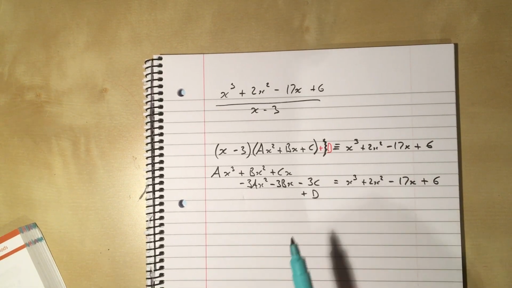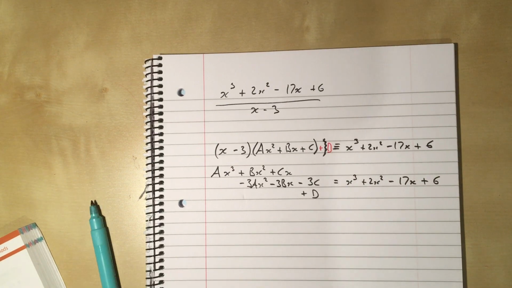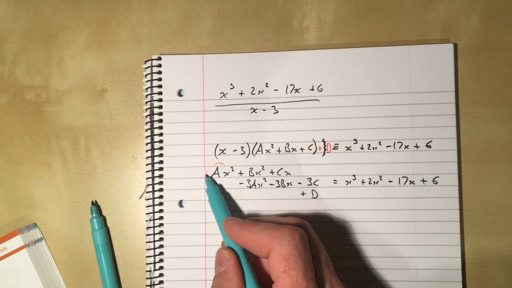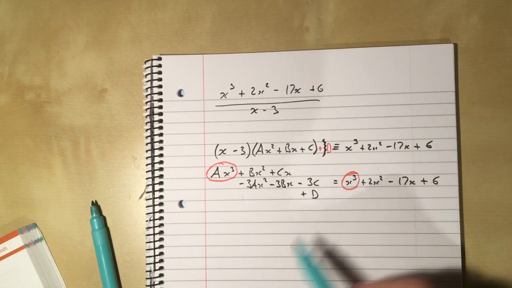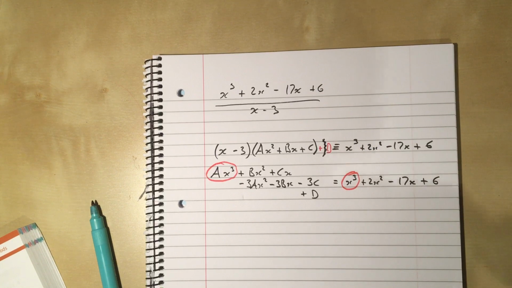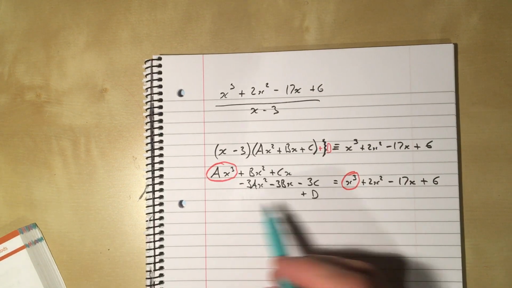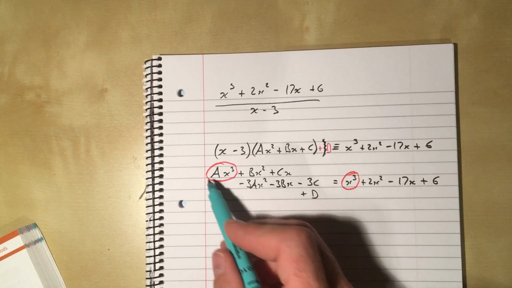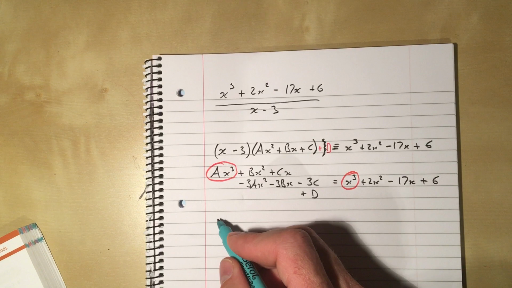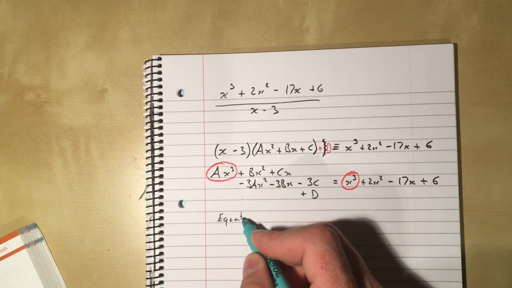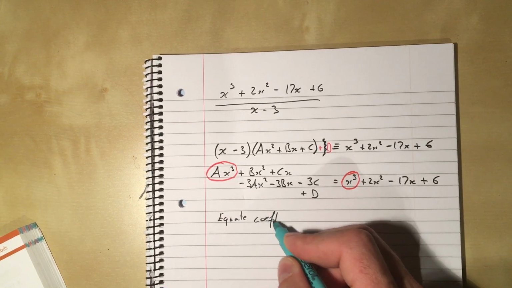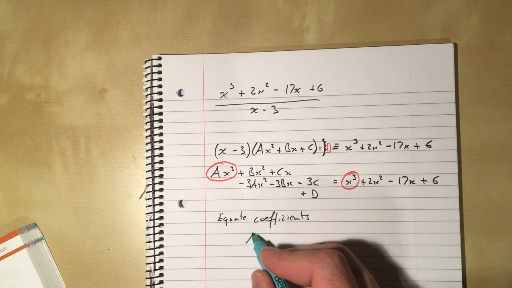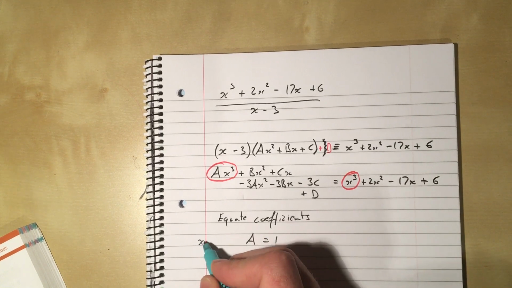So, what have I got? Well, if this thing here is going to be the same as this thing, the x cubed term over this side has to be the same as the x cubed term over this side. They both have to be the same. The coefficient of the x cubed term here is 1. The coefficient of the x cubed term here is A. Those two things have to be the same, so we're going to do what we call equate coefficients. So A has got to be equal to 1, and that comes from the x cubed term.